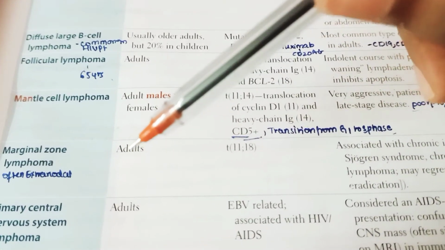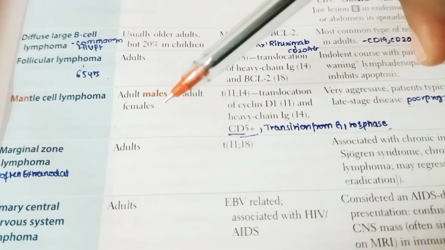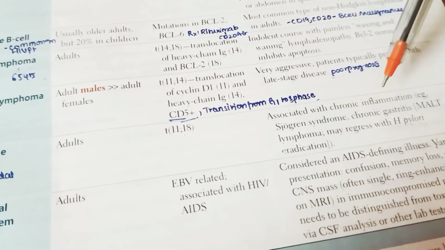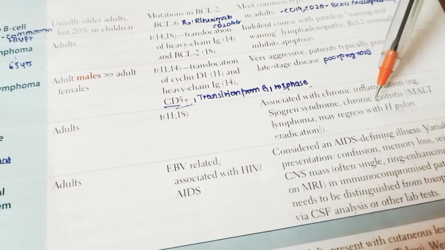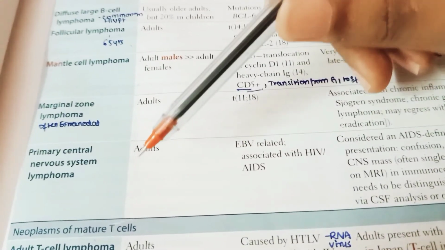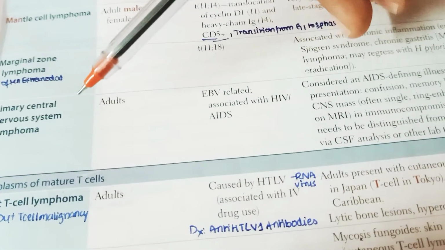Next, coming to marginal zone lymphoma. It is often extranodal. It is seen in adults, 11;18 translocation, associated with chronic inflammation like Sjögren syndrome, chronic gastritis, MALT lymphoma, and may regress with H. pylori eradication. Primary central nervous system lymphoma.